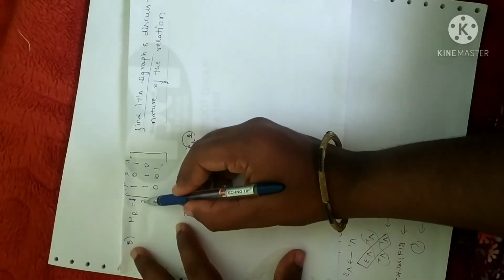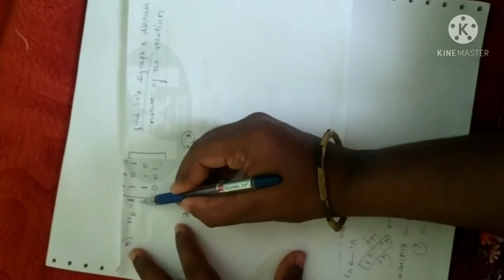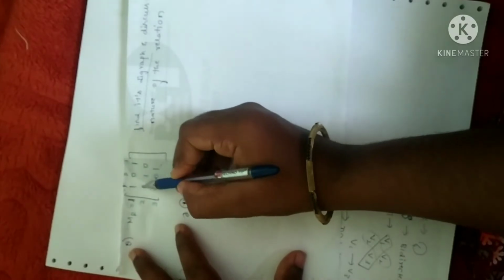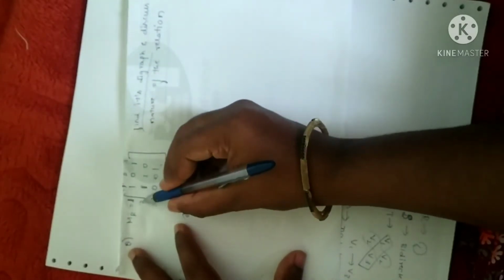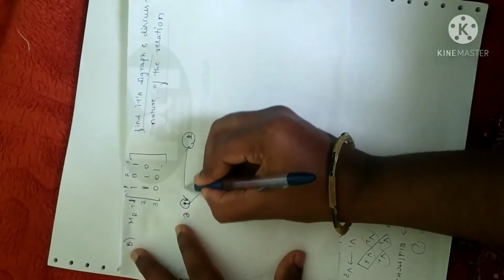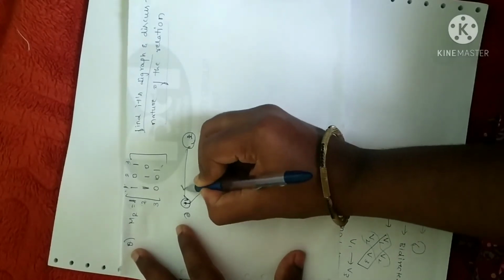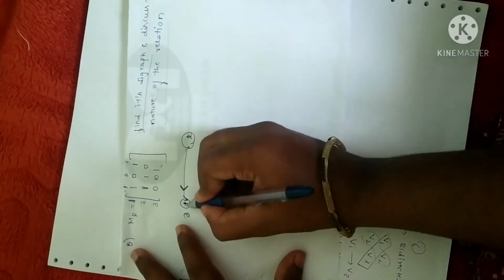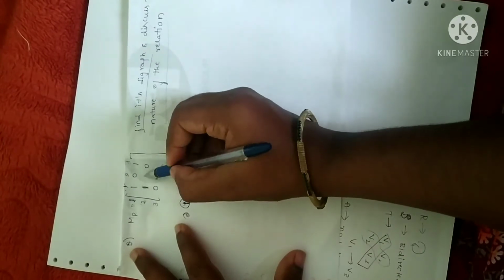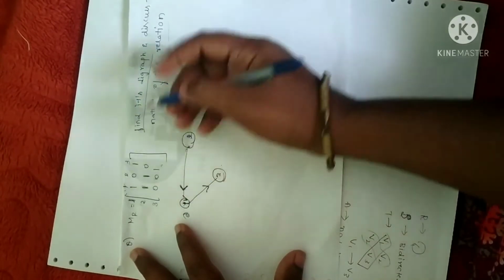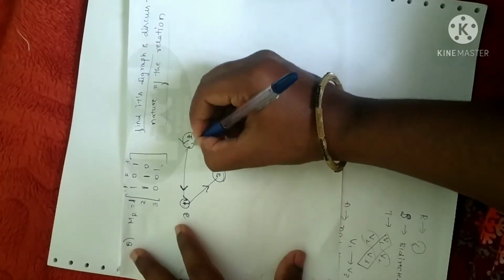Next, coming to the second row, do we have a relation from 2 to 1? 2 to 1, 1 is there. So, there exists a relation from 2 to 1. So, 2 to 1. Here, the direction of the arrow is very important, 2 to 1. Next, 2 to 2. Yes, there exists a relation from 2 to 2. So, I'll mark this self loop, 2 to 2.